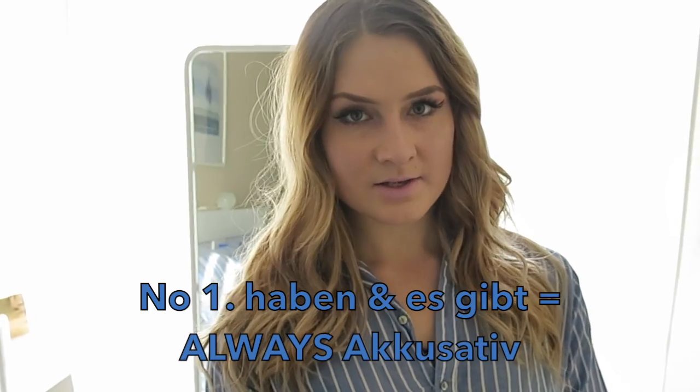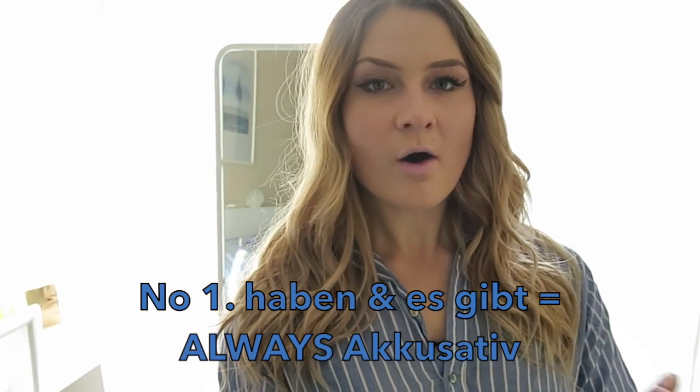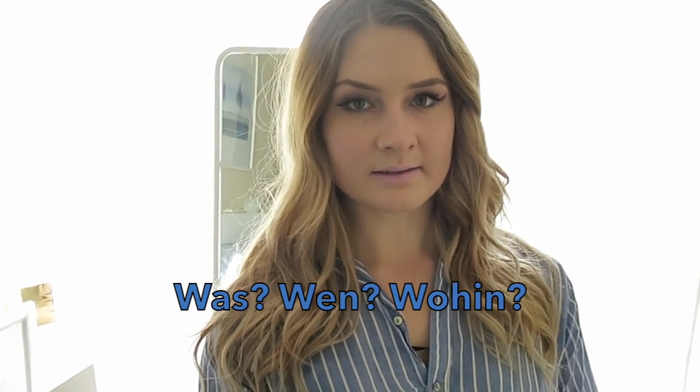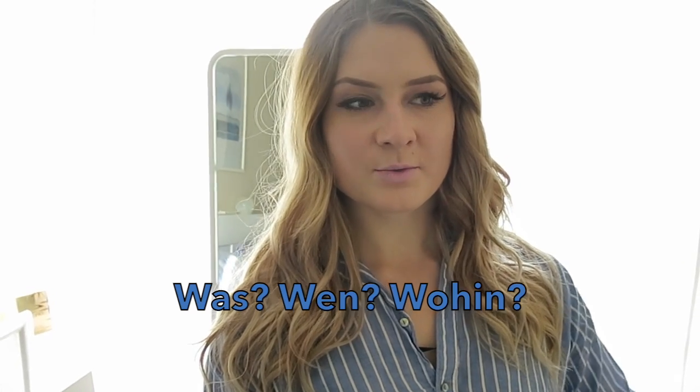One of the biggest aids when you're first starting to learn German and the cases is knowing this one thing, and that is that the verb haben, so to have, and es gibt are always followed by the accusative. And in the accusative, so you'll know the articles der, die, das. In the accusative, only the der changes, so the masculine form, and that changes to den. So that makes things already pretty simple. So basically the accusative answers the question was, wen, or wohin. So what, who, and where to.